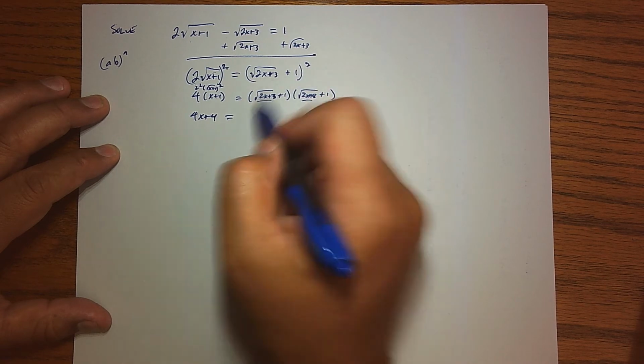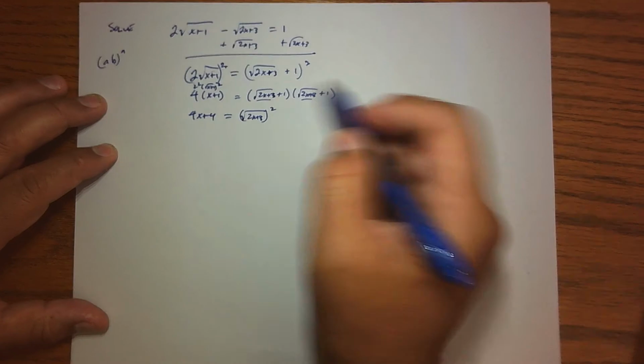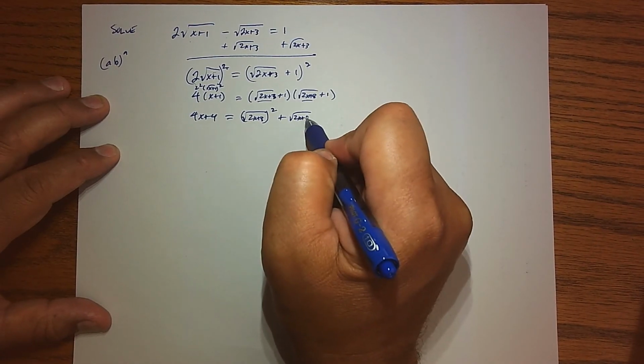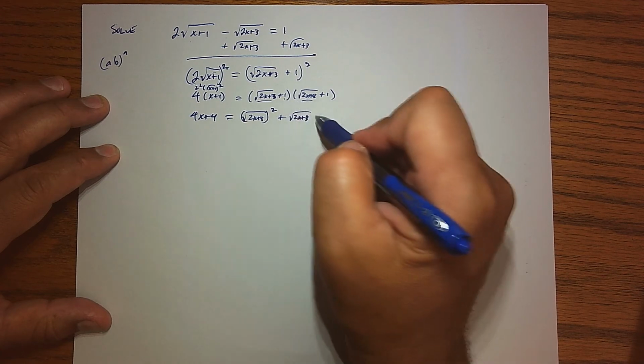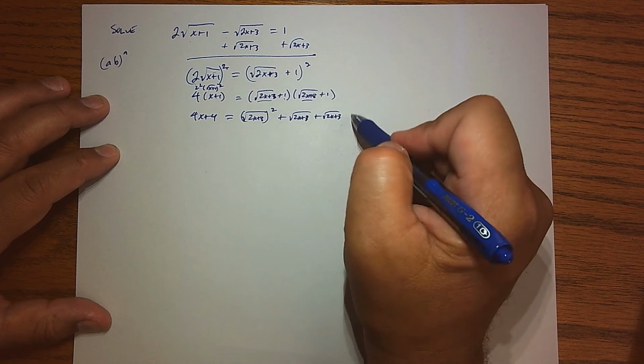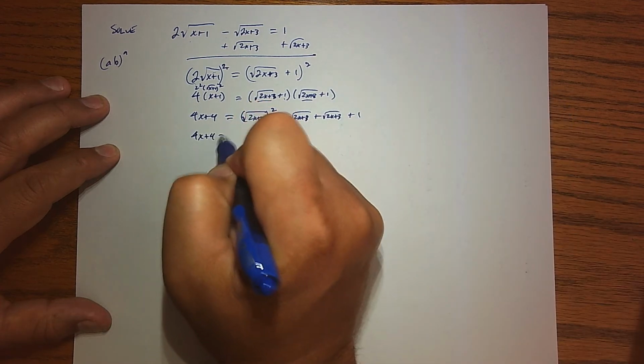So we got this times this. So that's 2x plus 3 squared. When I do my outer, I get a square root of 2x plus 3. When I do my inner, I get another square root of 2x plus 3. And my last times my last is 1. So we have 4x plus 4 on this side.